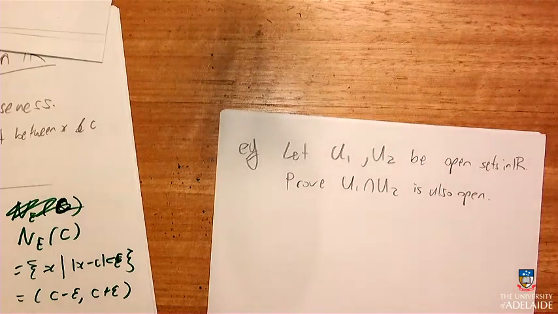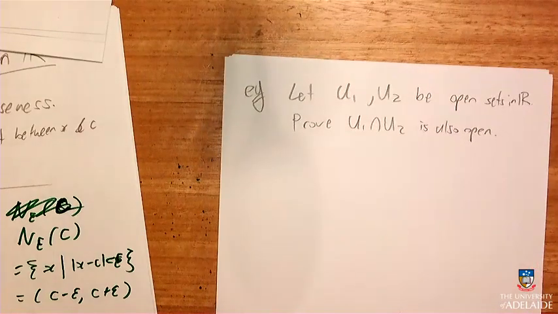Okay. So if we want to prove that something's open, it means that we have to pick something in it, and we have to find a little epsilon neighbourhood or delta neighbourhood or whatever it is that's contained inside it.